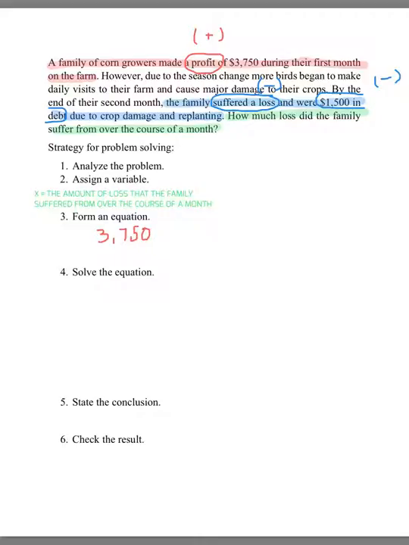So that's what the farmers originally had, a profit of $3,750. Now, what happened is they suffered a loss. So again, if you suffer a loss, we're going to have to subtract from this quantity. And the question is, how much of a loss did they suffer? Well, we don't know that amount, so we're going to represent that by a variable x. And now another keyword is "and were." This is going to be an indicator of an equal sign. So again, you start off with the profit, you suffer a loss, we've already covered that. And now "and were," so we're going to do an equal sign.